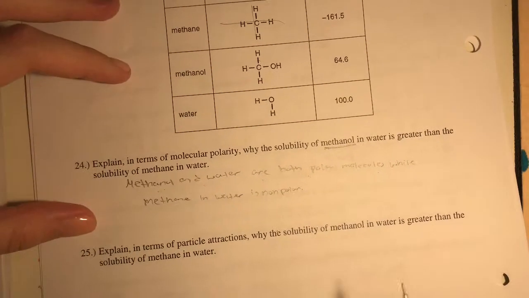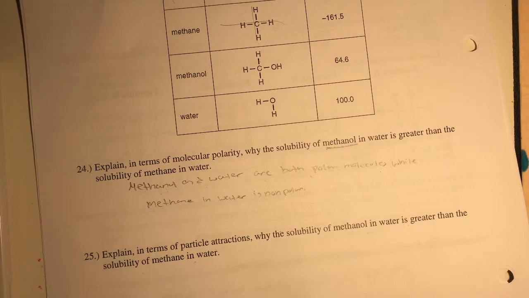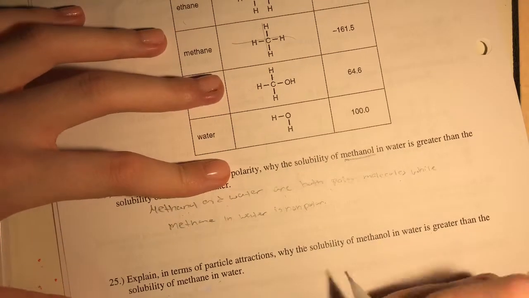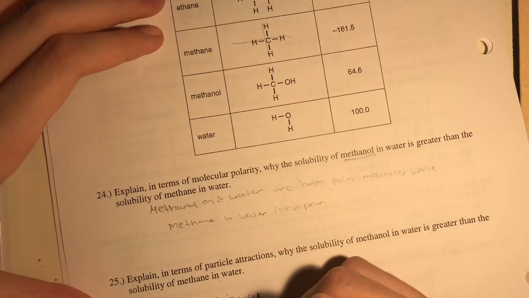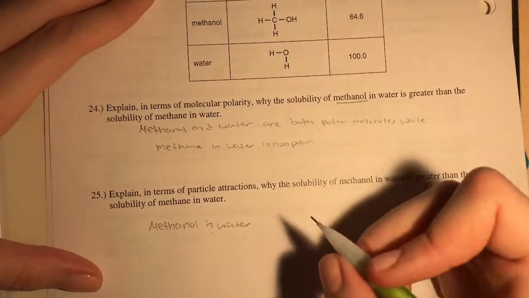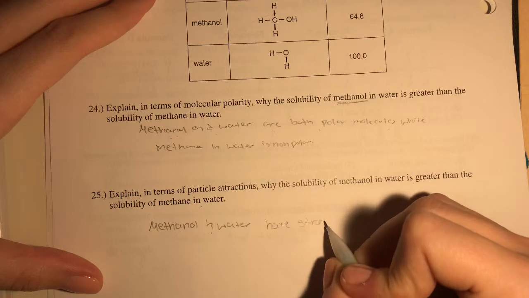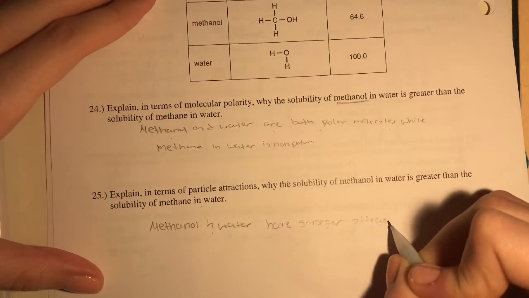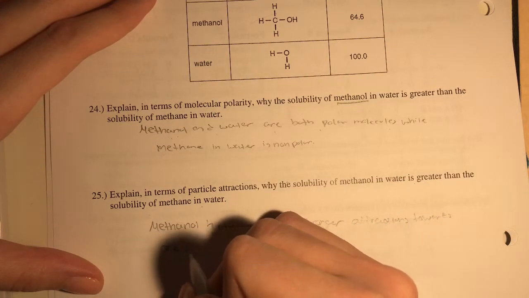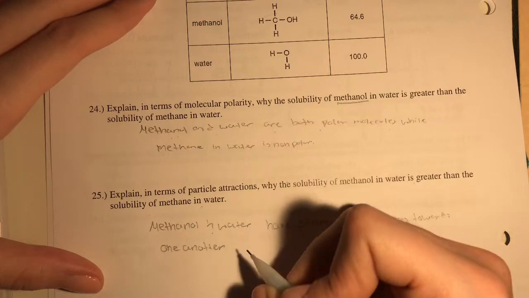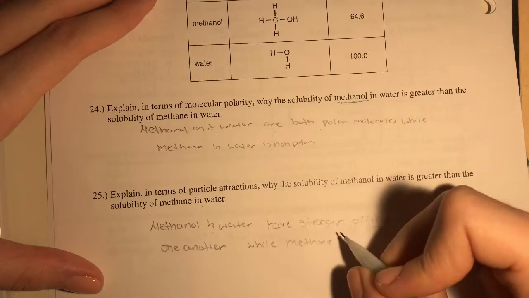Explain in terms of particle attractions why the solubility of methanol in water is greater than the solubility of methane in water. Okay, so methanol and water have stronger attractions towards one another, while methane has a weak attraction.